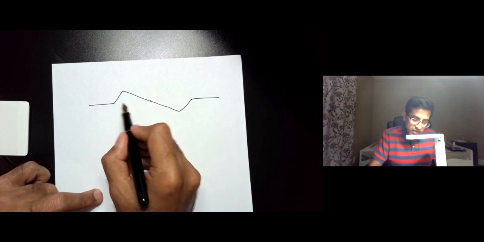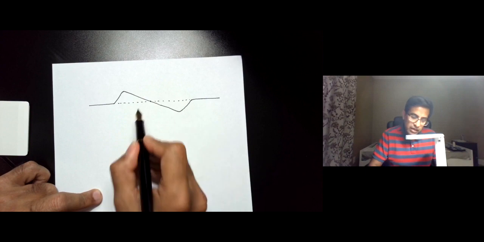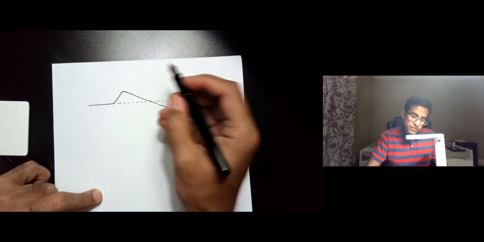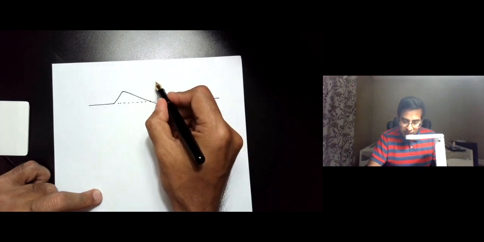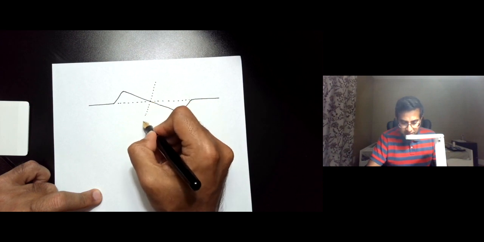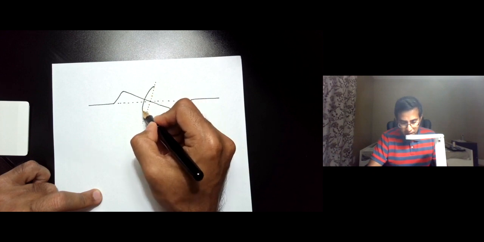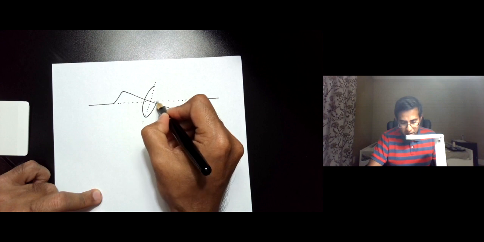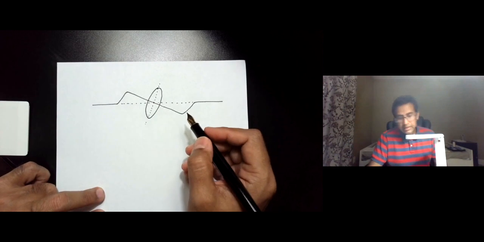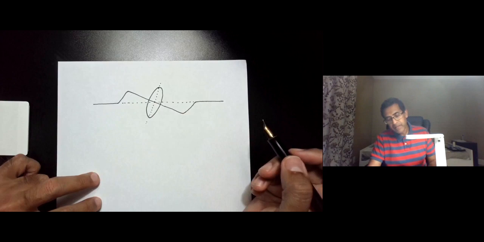At the center of this rod, which by the way is still aligned with the straight portions, there is a disc, and this disc is allowed to spin about this axis.